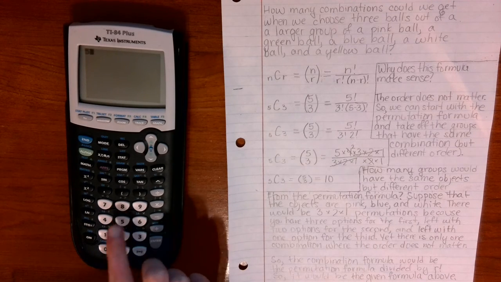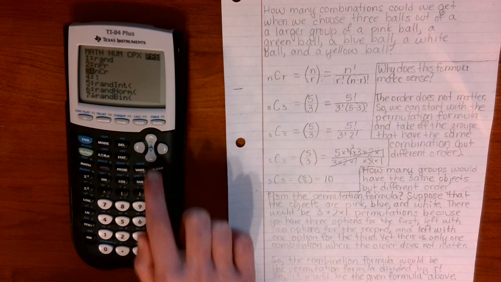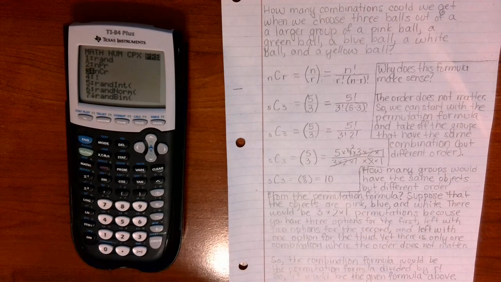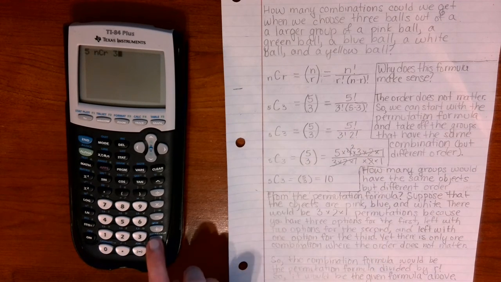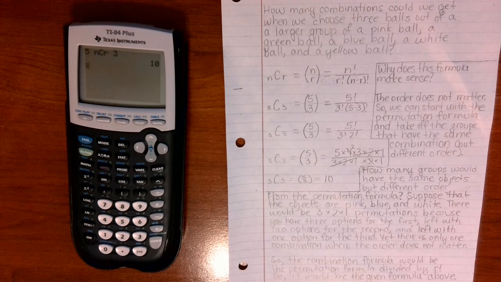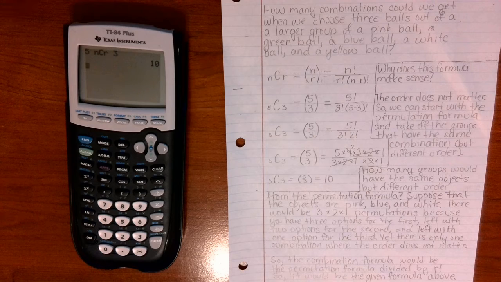So press 5, press Math, go to the Probability tab, choose option 3, which says nCr. Then press 3 because of this 3, and then press enter. The calculator gives 10, which is what I got here by using math. So I checked my work.